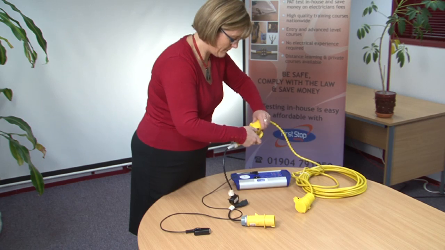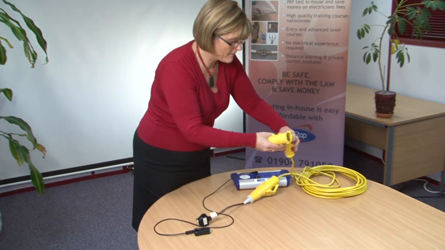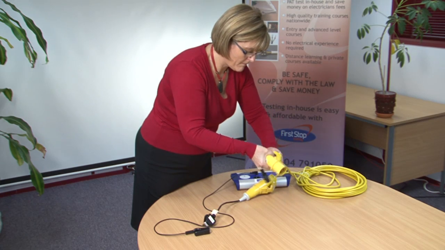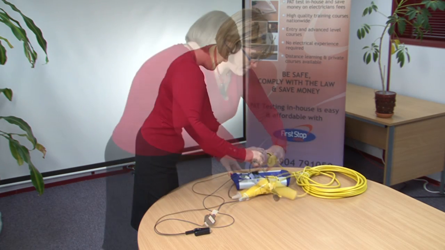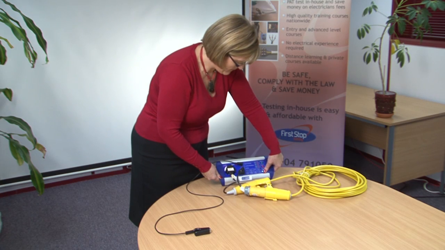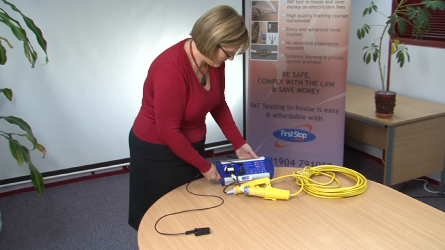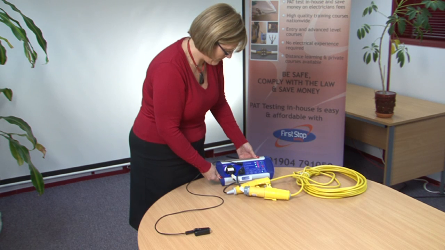You'll also need this socket adapter to connect the 110-volt extension socket back to the PAT tester. Using the two adapters, both ends of the 110 volts can be plugged into the PAT tester and the earth continuity, insulation resistance and polarity test can be carried out.